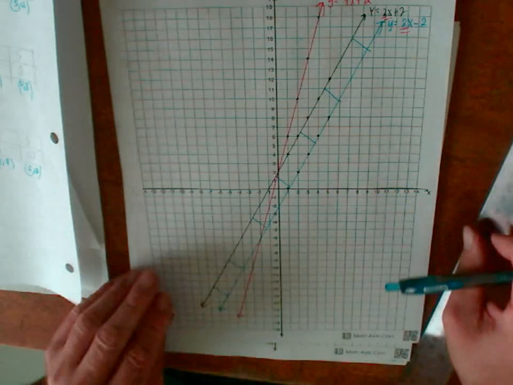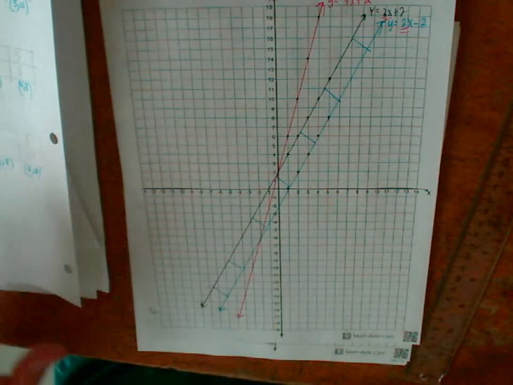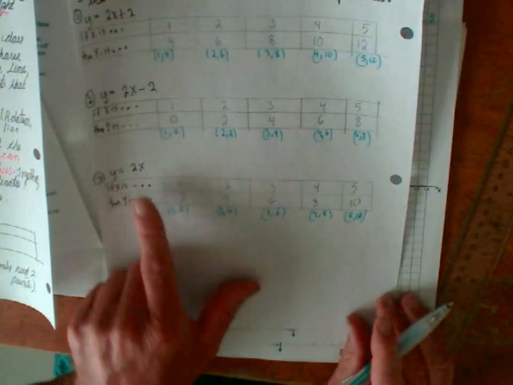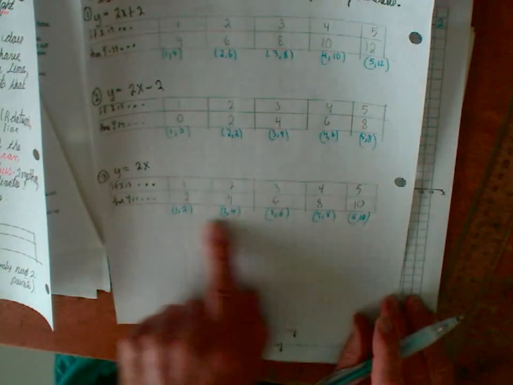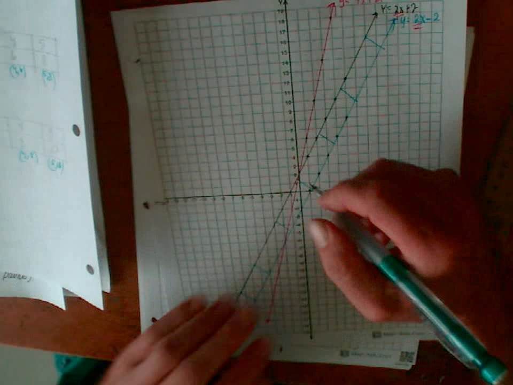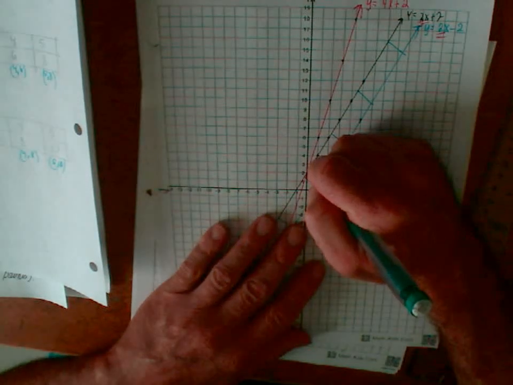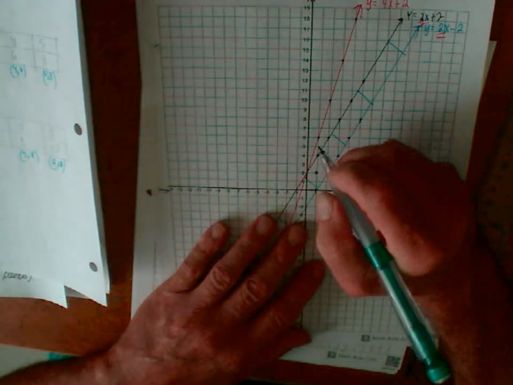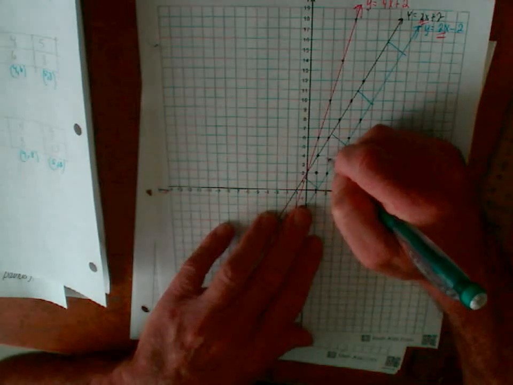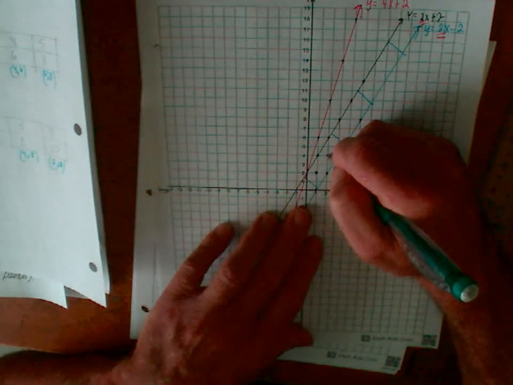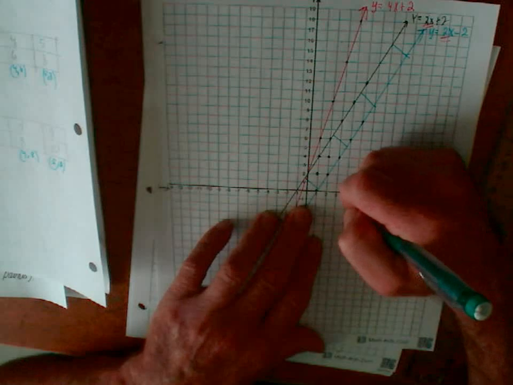Y equals 2x. What's this one? So we're graphing these. 1, 2, 2, 4, 3, 6.